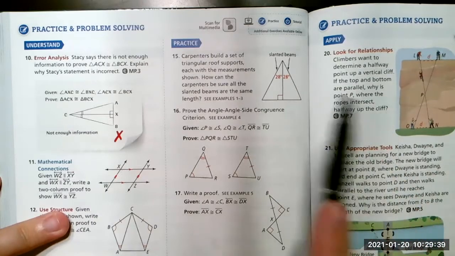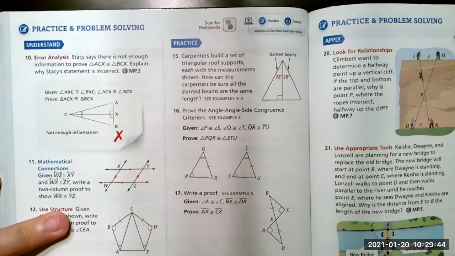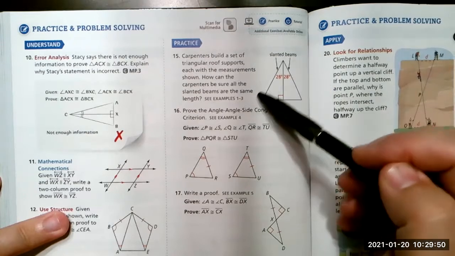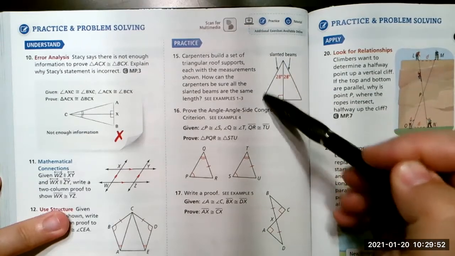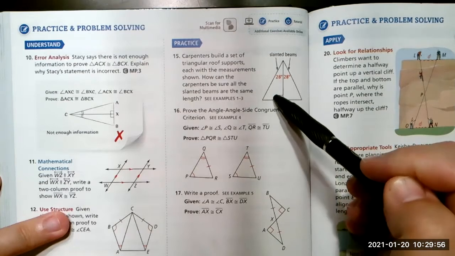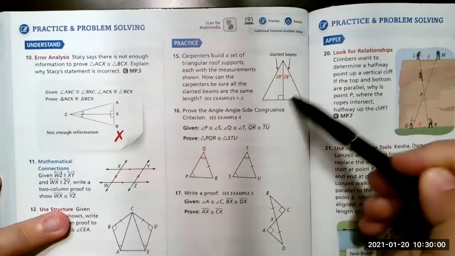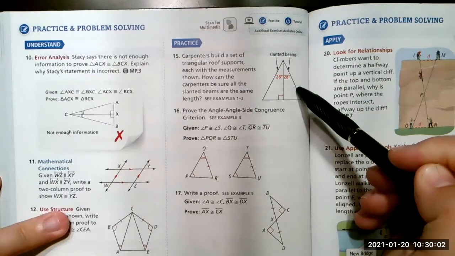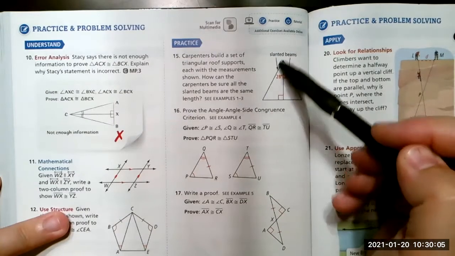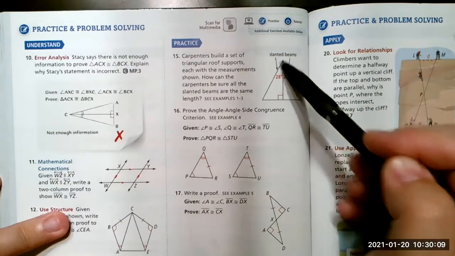Because of angle side angle, I know these two triangles are congruent. And because of CPCTC, congruent parts of congruent triangles are congruent, I know that all 3 angles and all 3 sides of this triangle have to be the same as all 3 angles and all 3 sides of the other triangle. So that tells me that the slanted beam on the left has to be the same length as the slanted beam on the right.